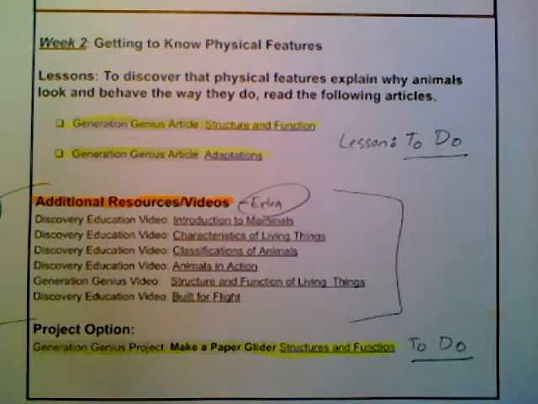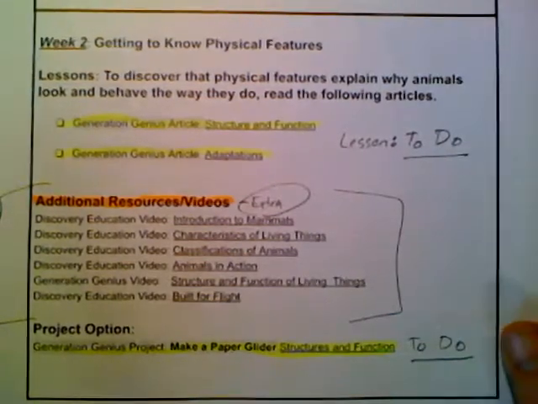All right, let's take a look at what these things are referring to. Let's first look at these 2 articles. I'm going to show you where they are and what you need to do with them.